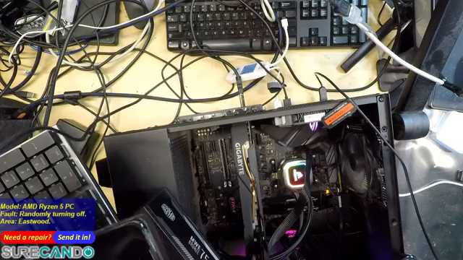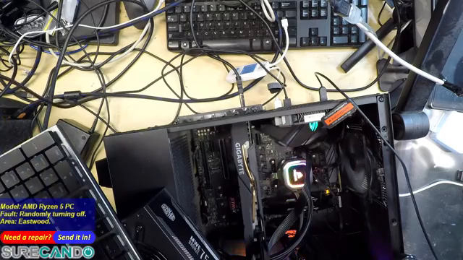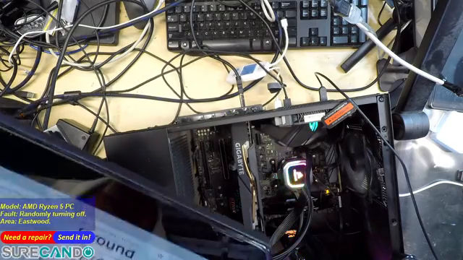I'm an idiot. Power is supposed to be on the bottom, so here we go.